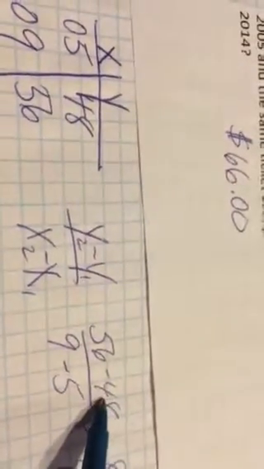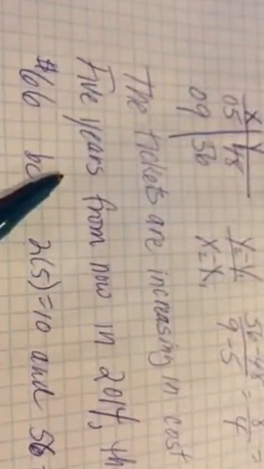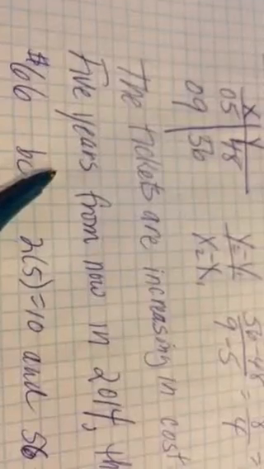I found the rate of change, which was y minus y all over x minus x. 56 minus 48 all over 9 minus 5. That became 8 over 4, which then turned into 2. So the rate of change was $2 for the ticket each year. So now that I know that, I said the tickets are increasing in cost by $2 each year. But the real question wanted to know, how much will the tickets cost in 2014?